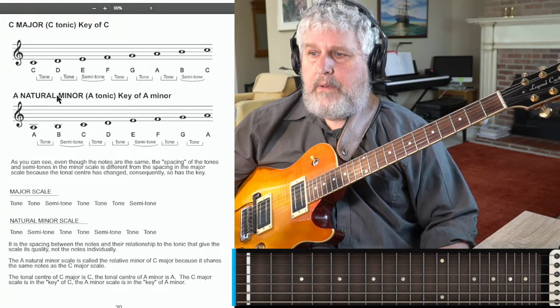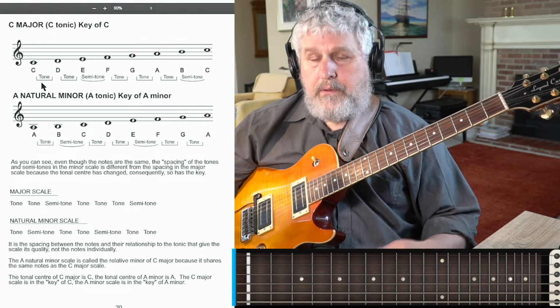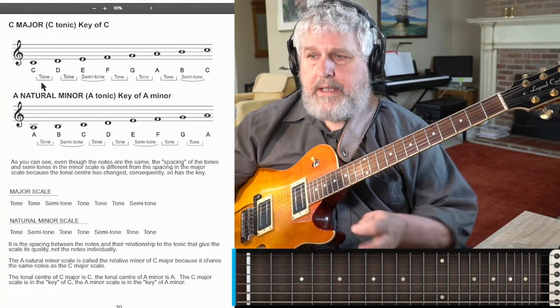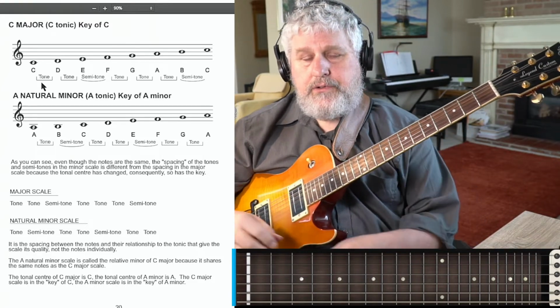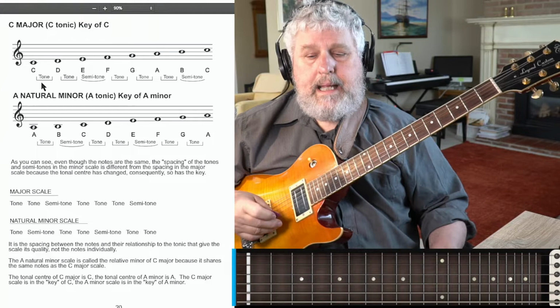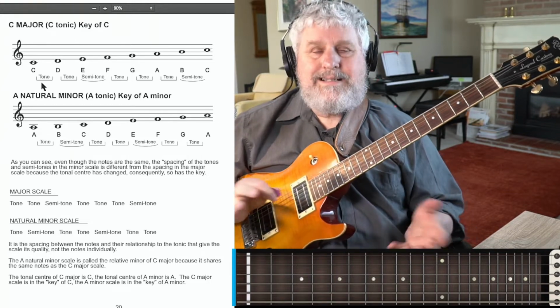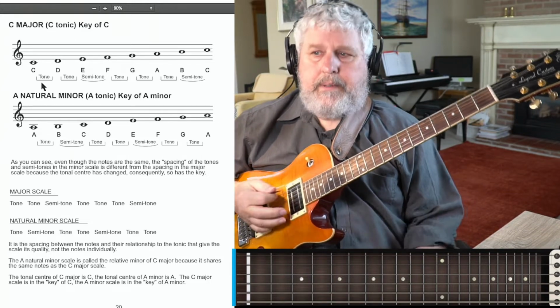All right, so a C major scale. You all know what a C major scale is, so that's cool. And so now what we want to do is take your C major scale and create a new scale with exactly the same fingerings, right?